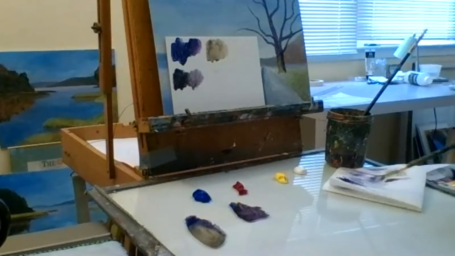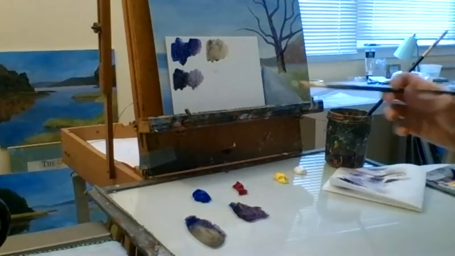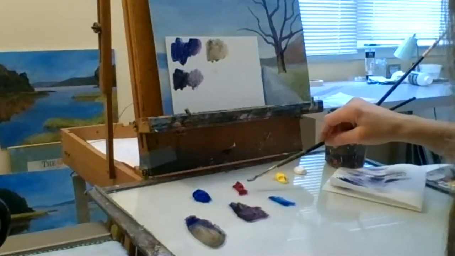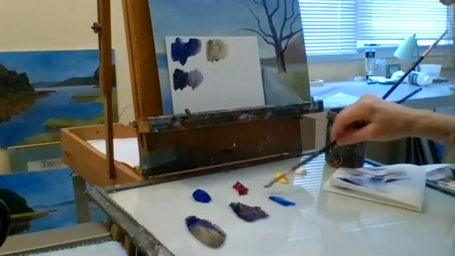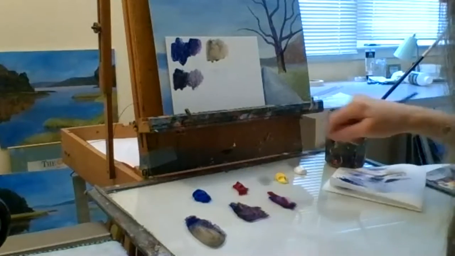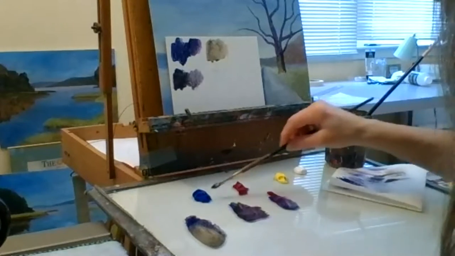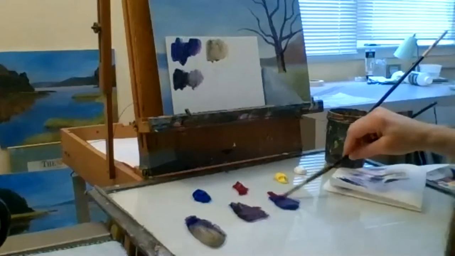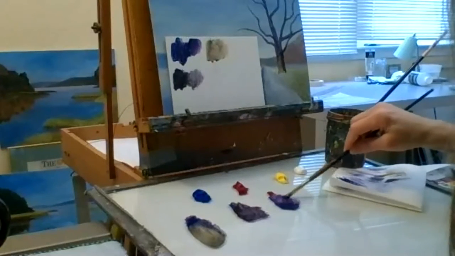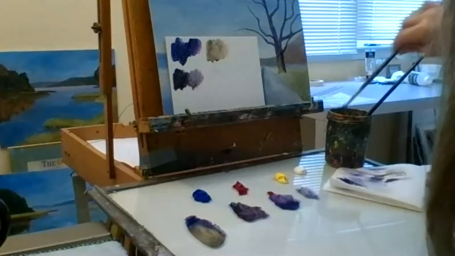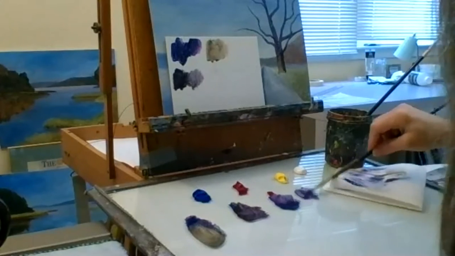So to make a gray, what I like to do is start with a purple, a mix of my blue and my red. Now a true purple, not a magenta. So first I mix my purple, and then to my purple, I will add a lot of yellow.